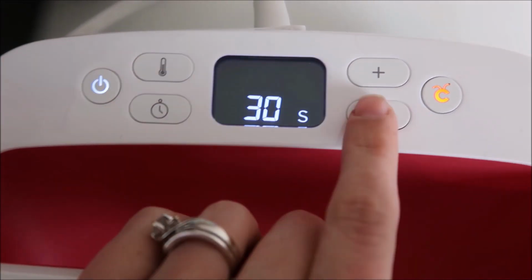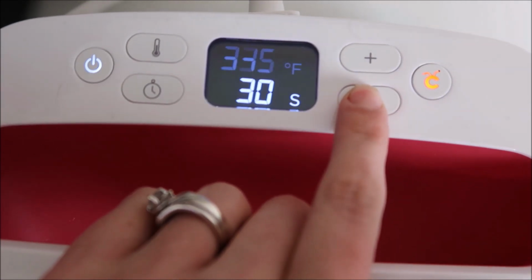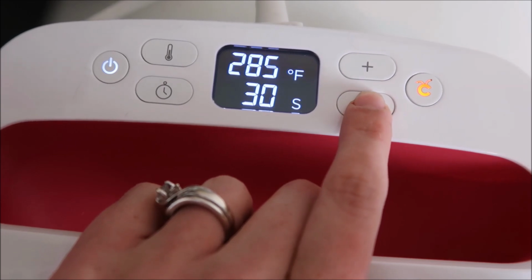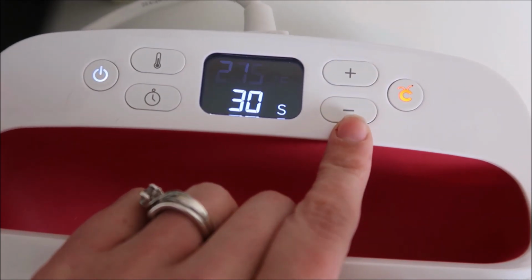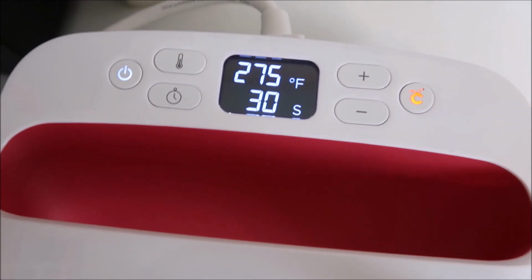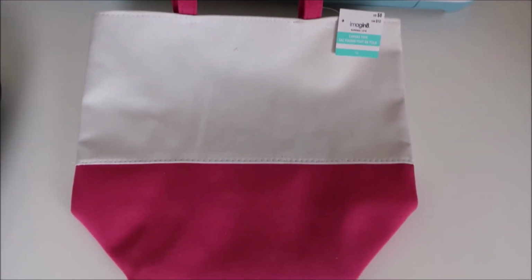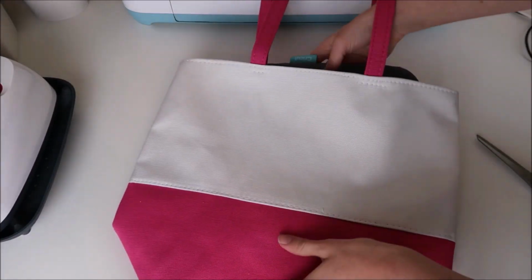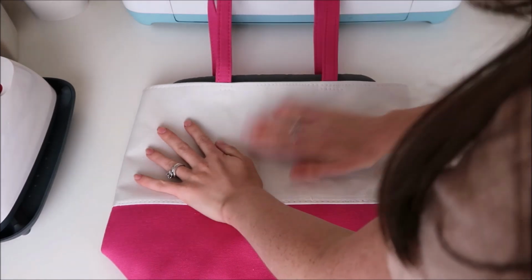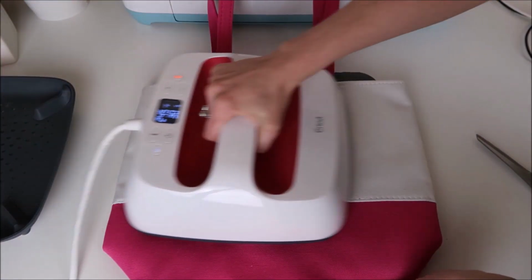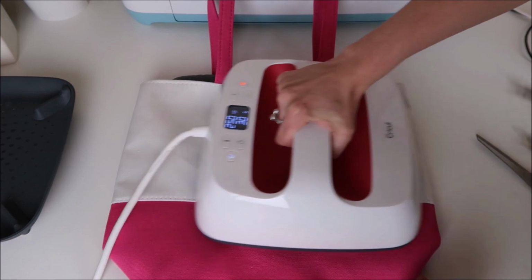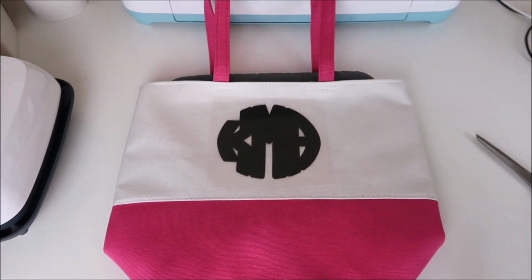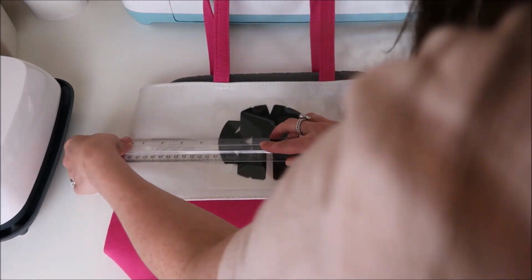I set my temperature on my Easy Press to 275. I have the seconds set to 30, but with this type of material, I didn't want anything to melt, so I did 10 to 15 seconds at a time. This tote was on sale for $5 at Michael's, and I used a 20% off sale item, so I spent $4 on it. I placed my Easy Press mat inside of the bag. If you don't have the mat, you can also use a folded up towel. I preheat the tote and then place my shadow layer down on top of it. I measure with a ruler to make sure that the monogram is centered on the bag.